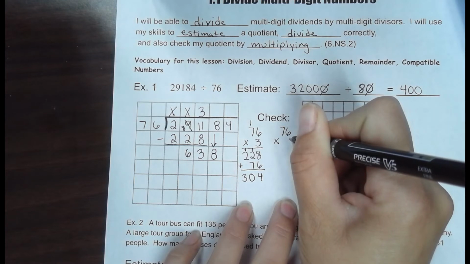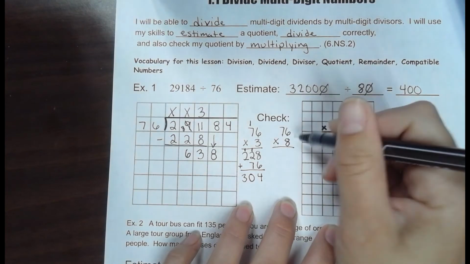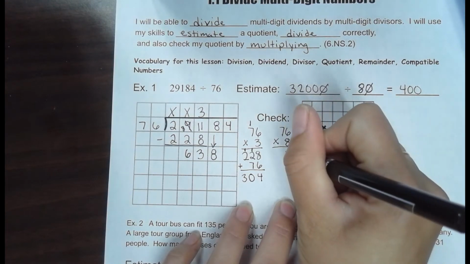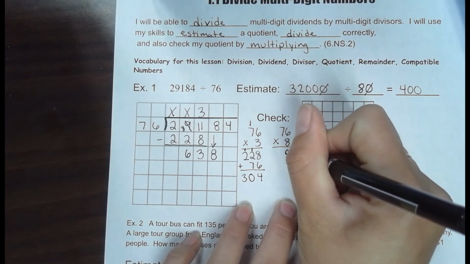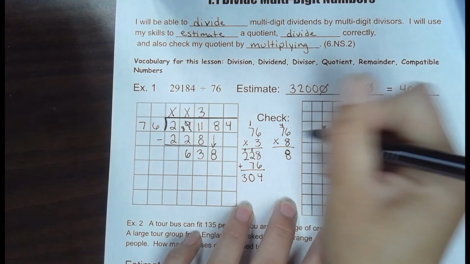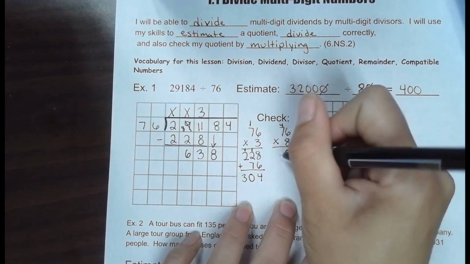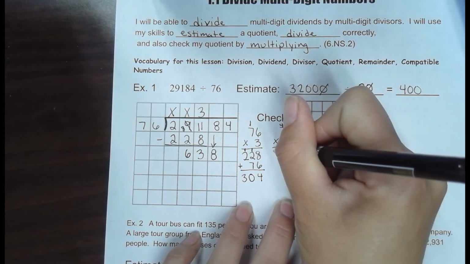We can minus the 76 and see if 7 is a better choice. So 76 times 8. 6 times 8 is 48. So we're going to put an 8 here and regroup 4. 8 times 7 is 56. Plus 4 more would be 60.